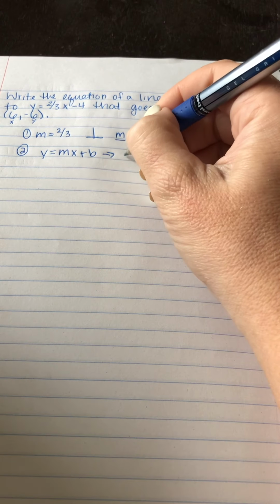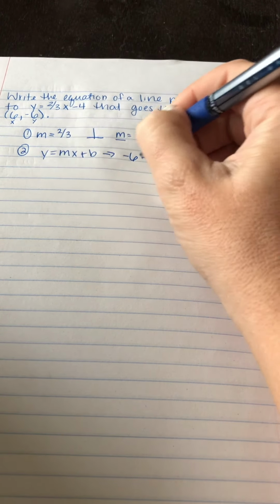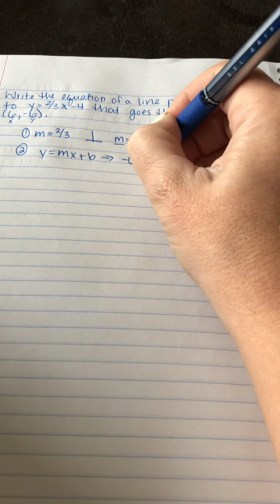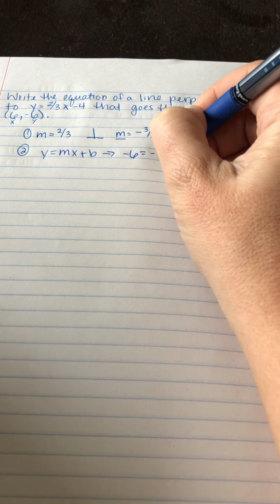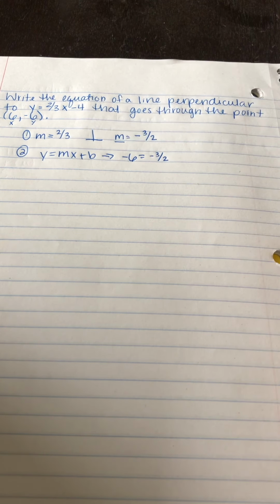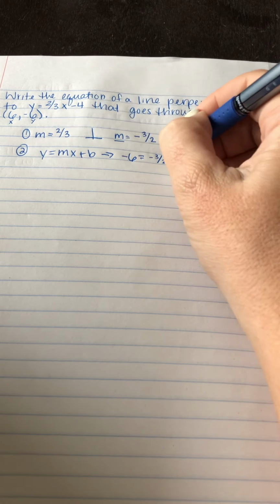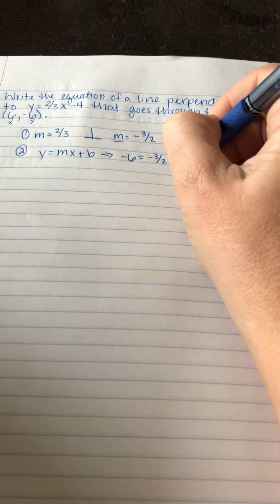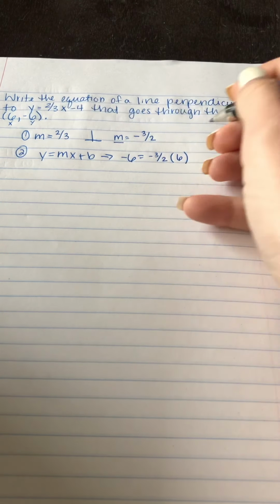The problem gave us that our y value is negative 6. We do have to use our perpendicular m value here because we are looking for the y-intercept of that perpendicular line. That slope is going to be multiplied by our x value coming from our point, so by the 6 up here.